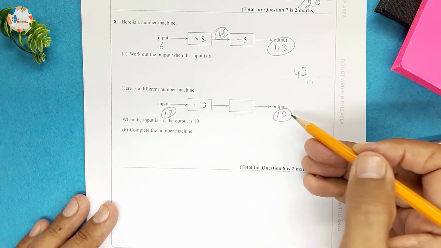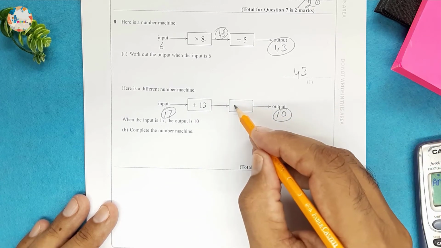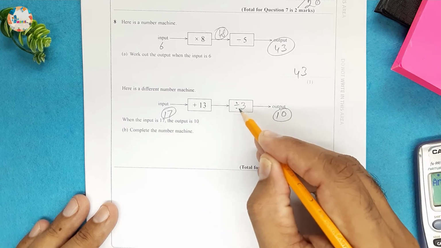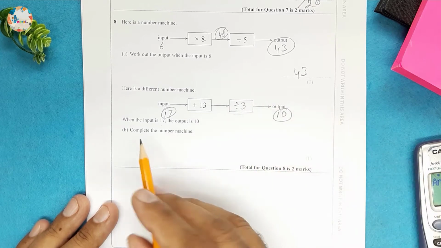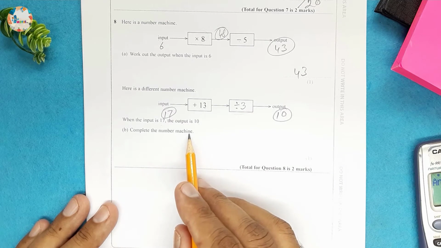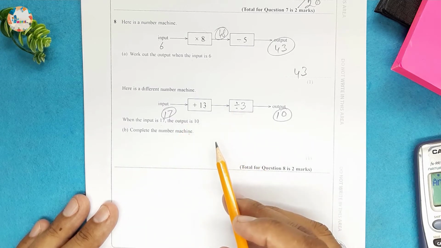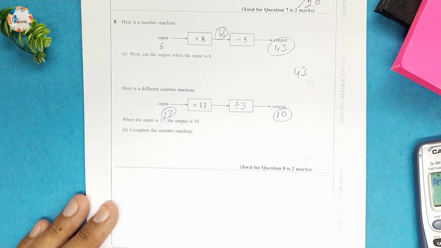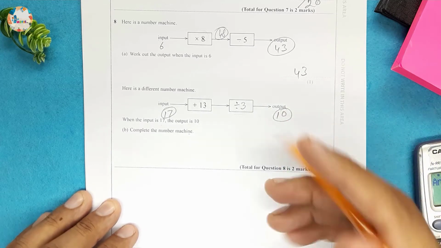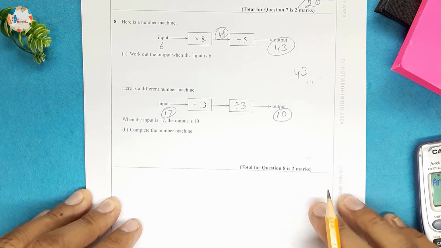So 30 divided by 3 will be equal to 10. Now complete the number machine. So we can write divided by 3, or even minus 20 also we can write.